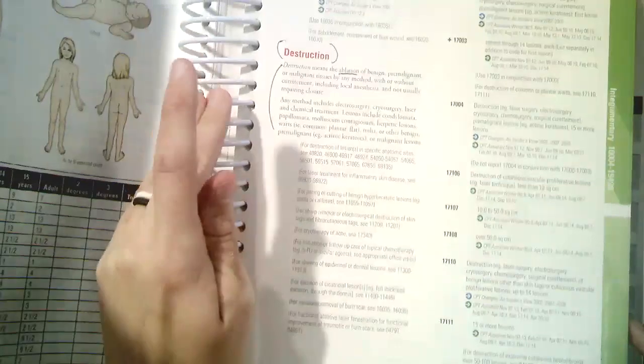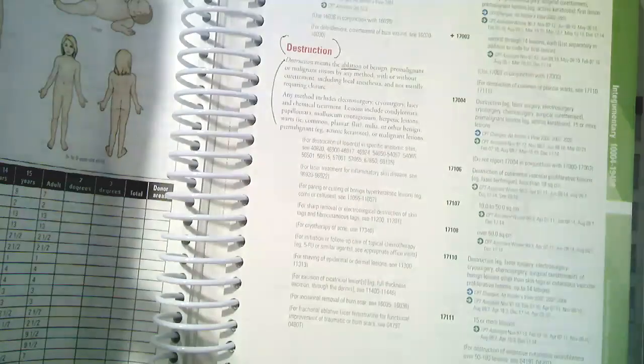And then we get into destruction. And the thing I want to talk about with destruction is it is a fairly general term, and there's a lot of different procedures that go into destruction. It could be ablation, cryotherapy, electrosurgery, or cryosurgery, a chemical destruction.